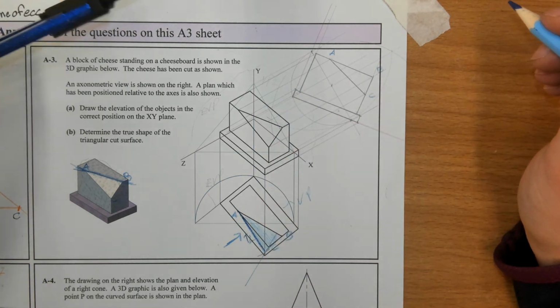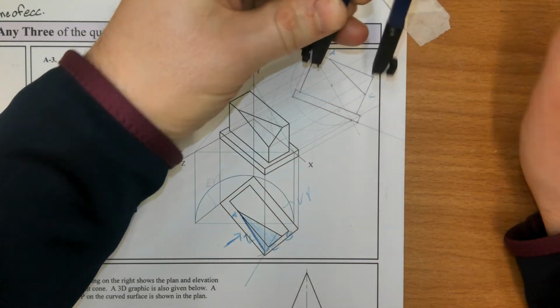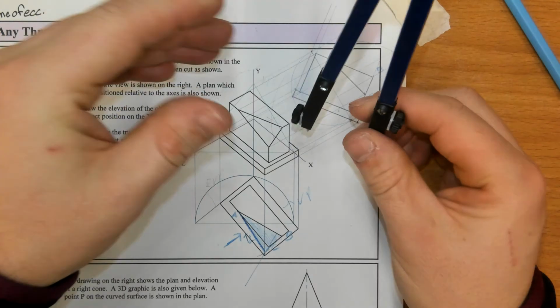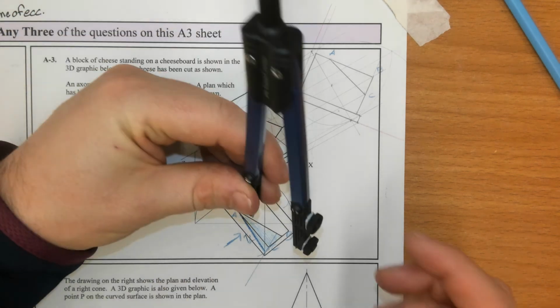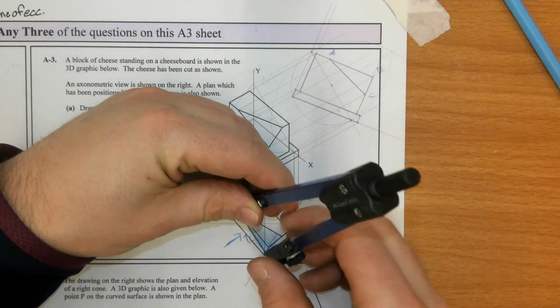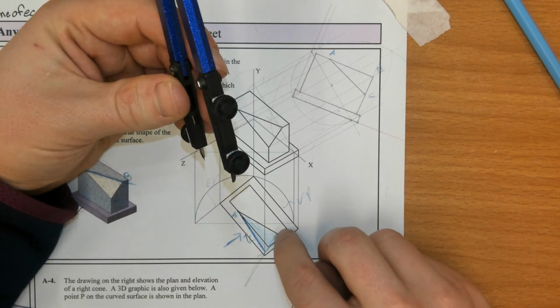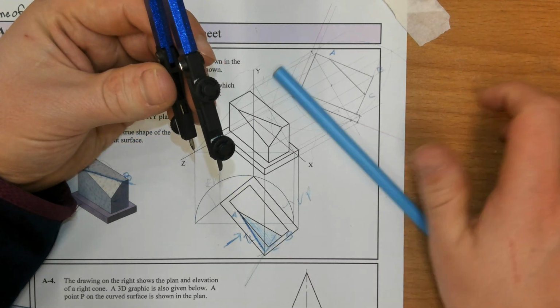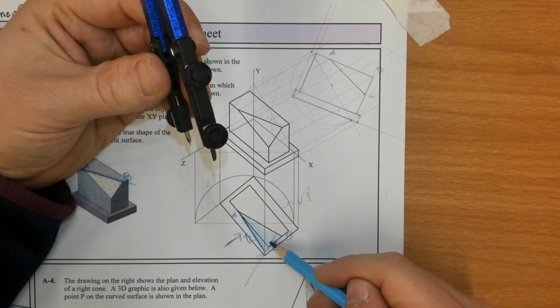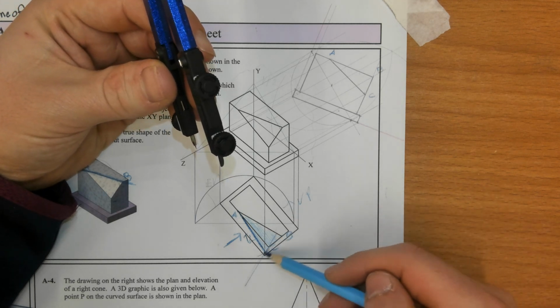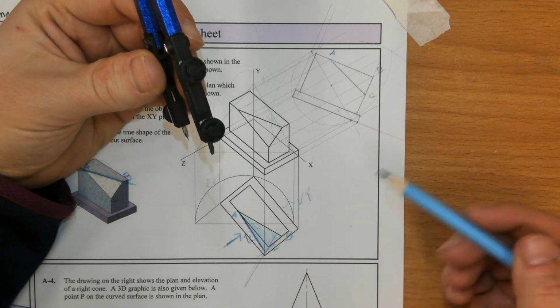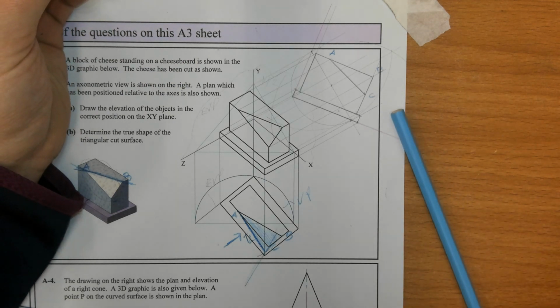Just to remind you, I took that distance A to C with my compass, because it was a true length in elevation as I was looking perpendicular to it, and I swung from A, and where it hit the line marking the point of rotation, that's where it's been rotated. So the perpendicular line is the path of the point, and where they intersect, that's it. So cheers, thank you, bye bye.